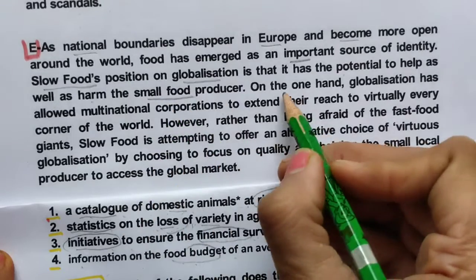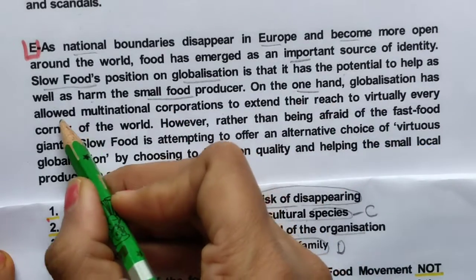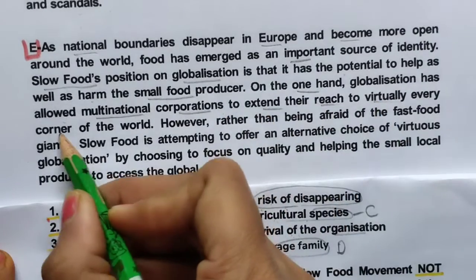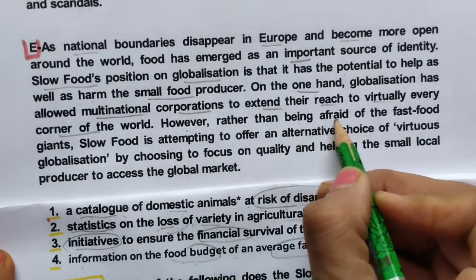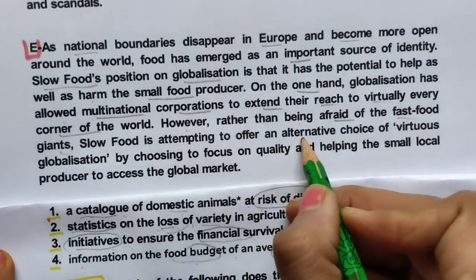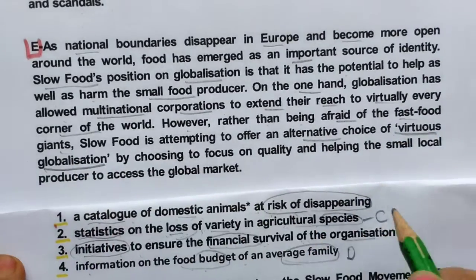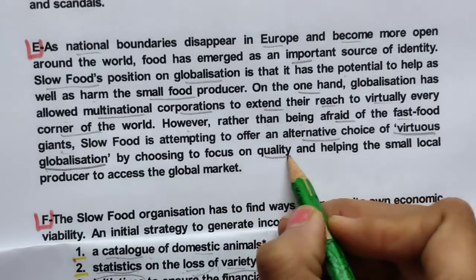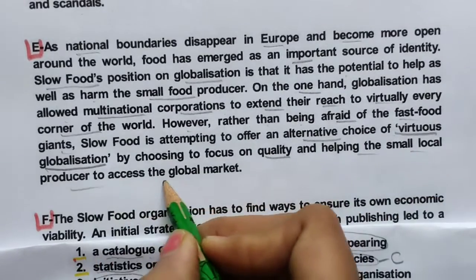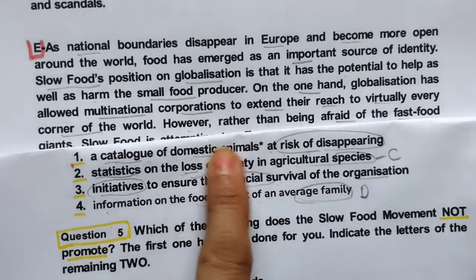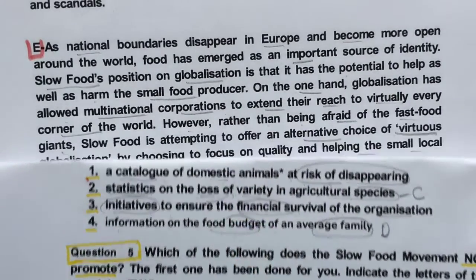On the one hand, globalization has allowed multinational corporations to extend their reach to virtually every corner of the world. However, rather than being afraid of the alternative choice of virtuous globalization, by choosing to focus on quality, helping the small local producer to access the global market. So 2 we have done, domestic animal and financial, nothing is there.